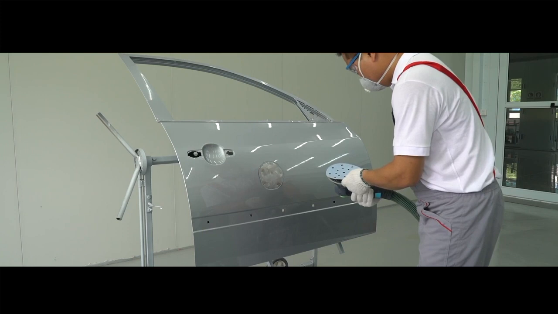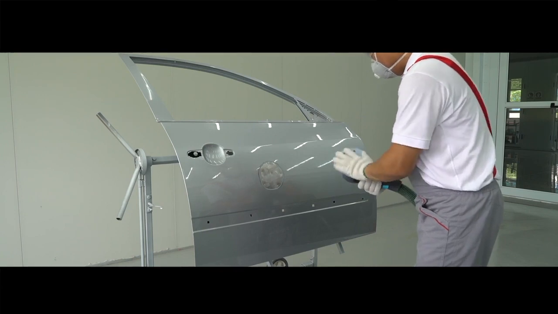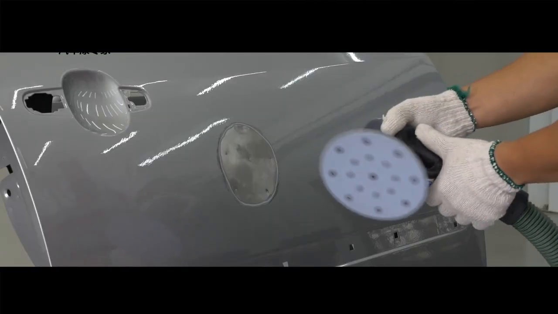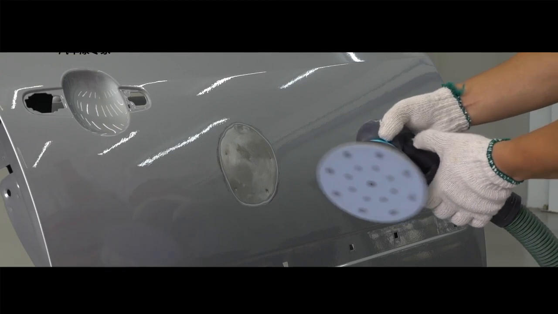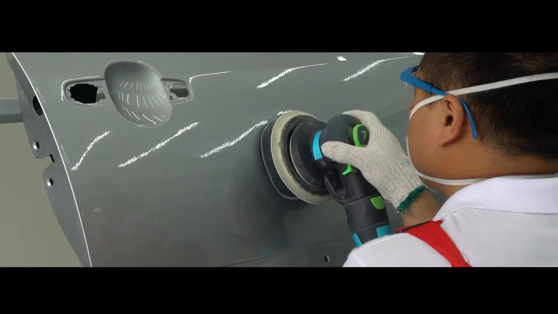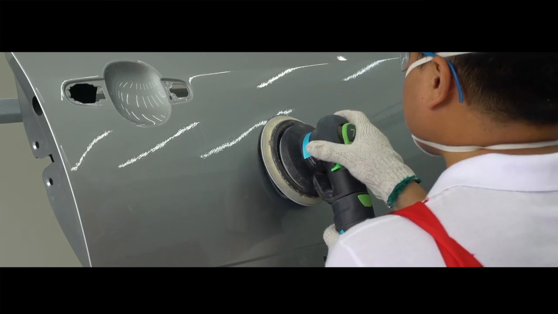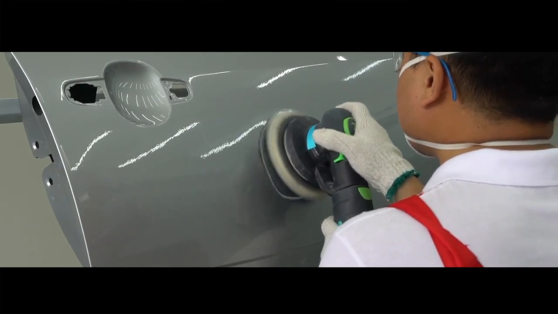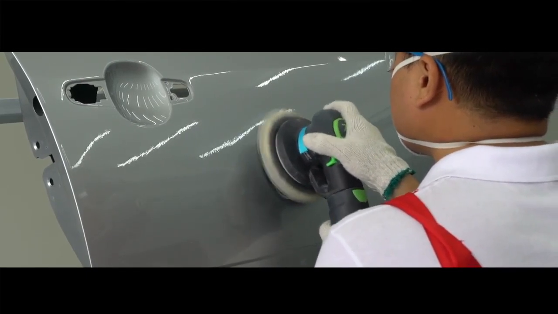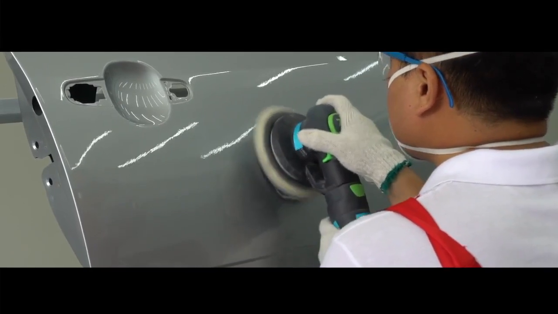Install number 120 to 180 sandpaper on a double-acting grinder and adjust the grinder speed as required. Allow the grinder to touch the steel panel before you start it. Tilt the grinder. Allow the grinding pad to touch the steel panel in a position of about 30 millimeters and press the grinder against the surface. When viewed from above, the pad usually rotates in a clockwise direction.